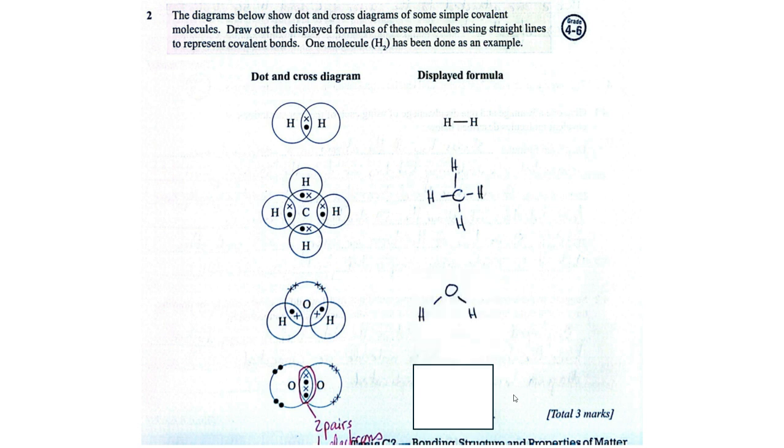If you look at the molecule of oxygen at the bottom, you can see 2 crosses and 2 dots. That means there are 2 pairs of electrons. It's a double bond. So you're going to draw 2 horizontal lines between the atoms of oxygen.